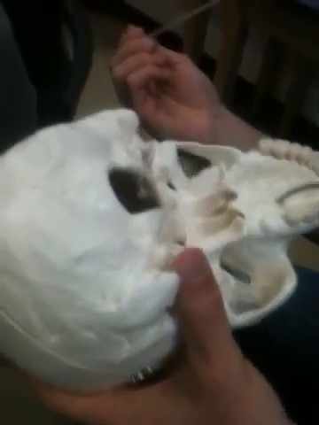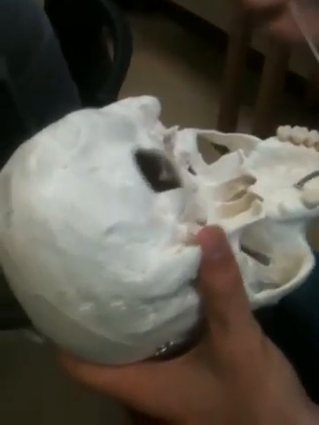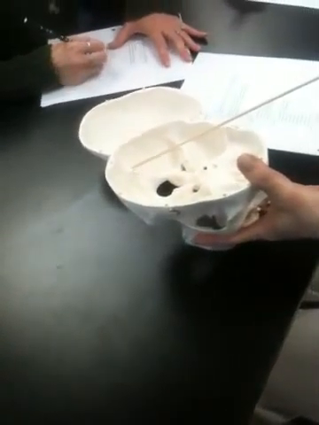Now, the internal occipital protuberance is right here. That's that big bump on the inside of the occiput.